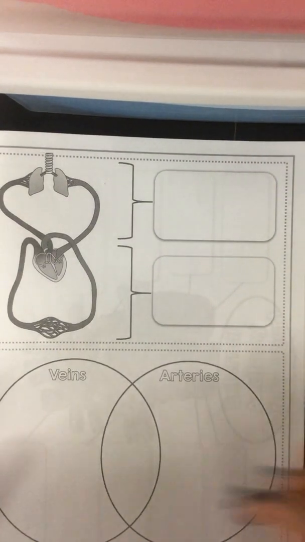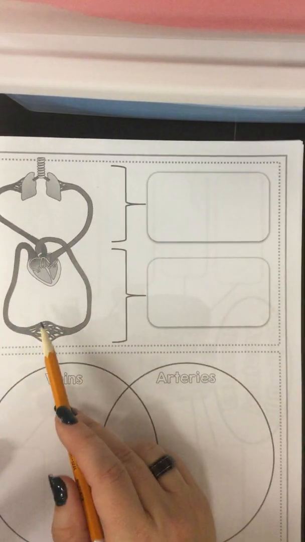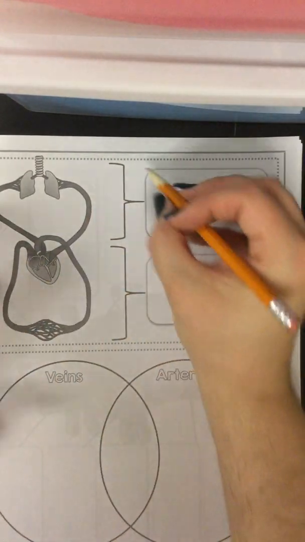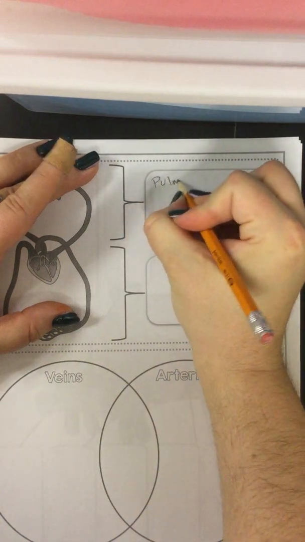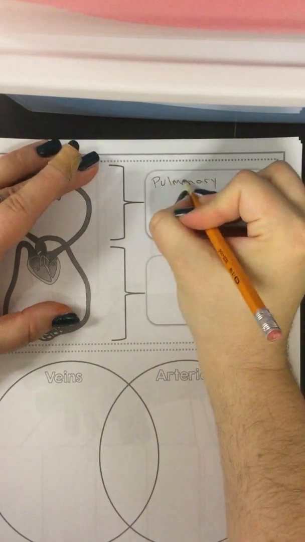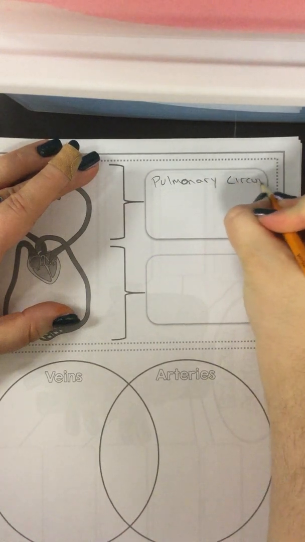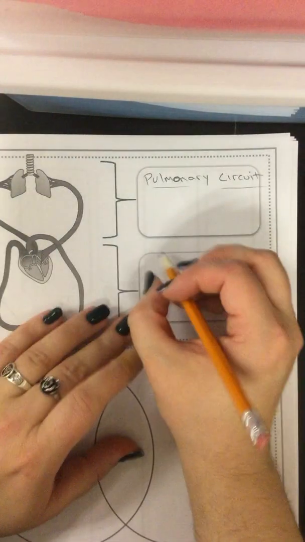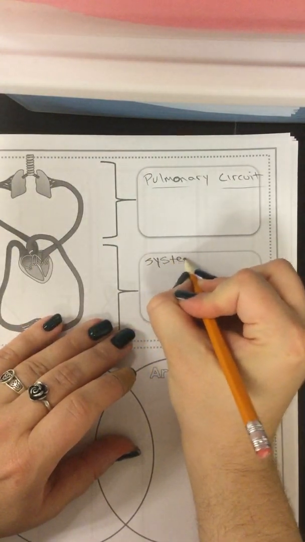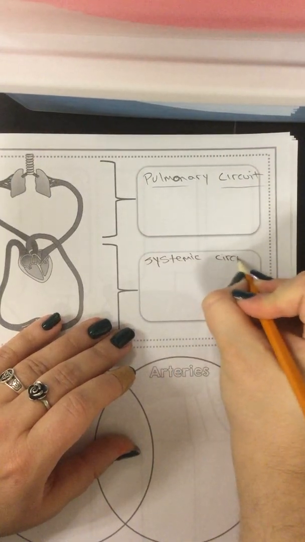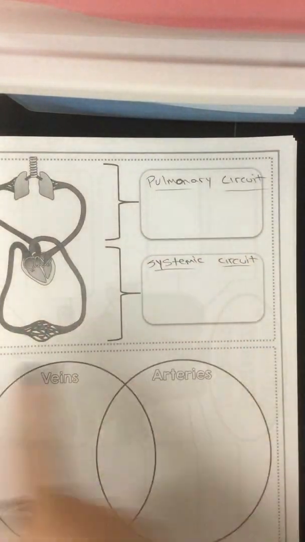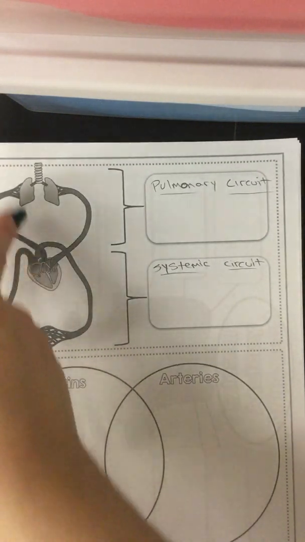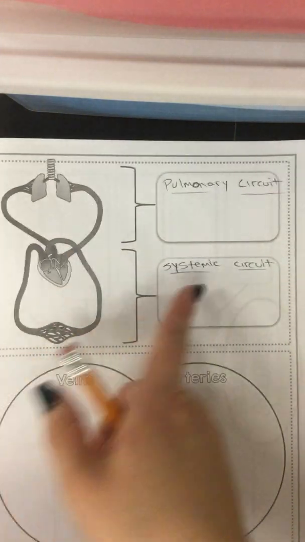So first here we have a diagram showing the 2 different ways that blood moves through the body. So this one involving the lungs and the heart, the pulmonary circuit. I'm going to write more there in a second. But this one is called the systemic circuit. So these down here represent the capillaries in the body. So heart to lungs is pulmonary, heart to body is systemic.